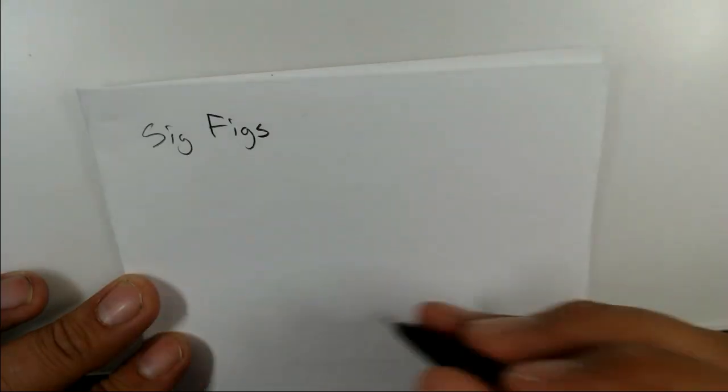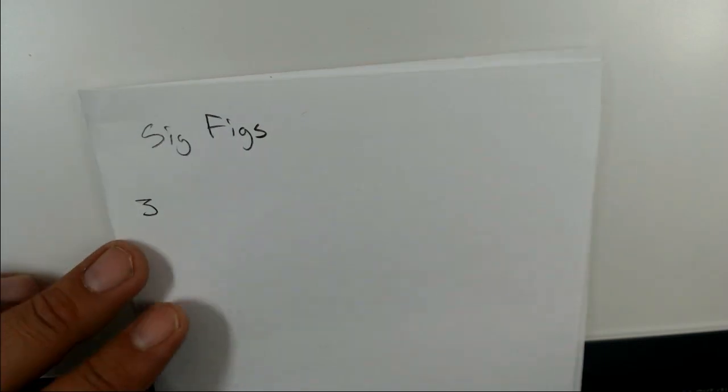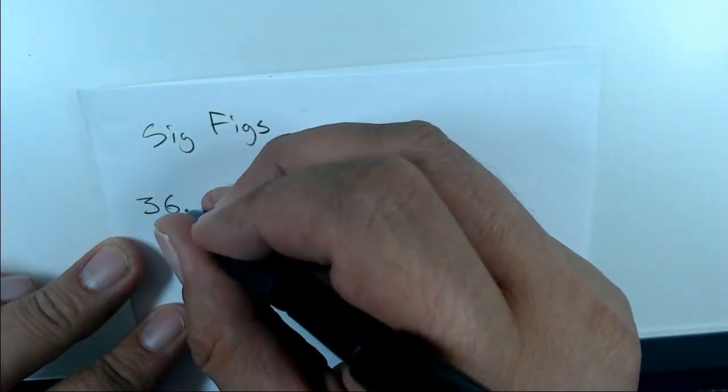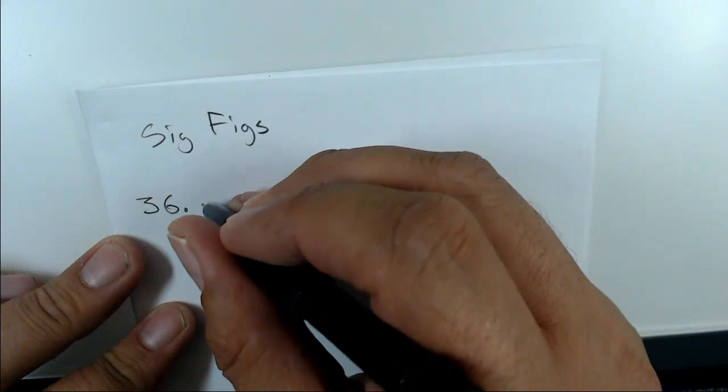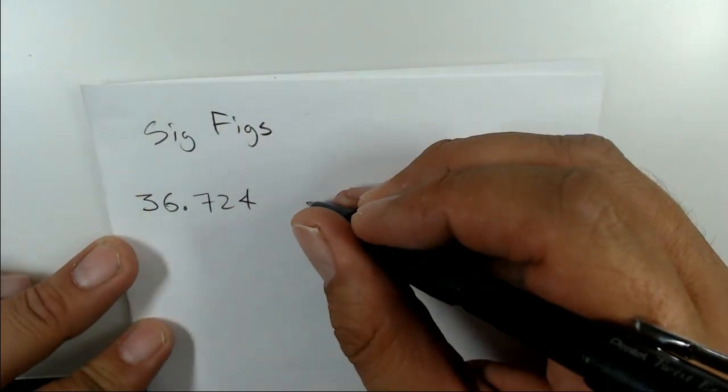All right, significant figures, as we just went over in the PowerPoint, these are basically used to show how accurate a value is. So for example, suppose you were using a scale, and whatever object you put on there, the readout read 36.724, and this is in grams.